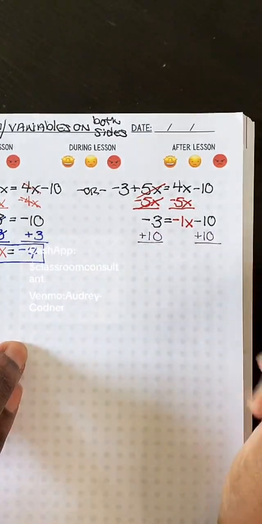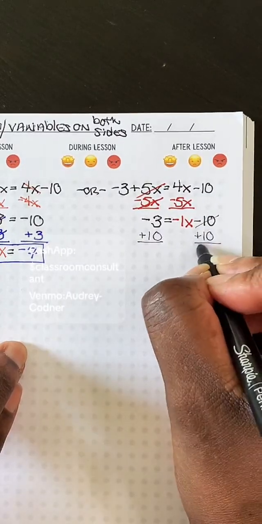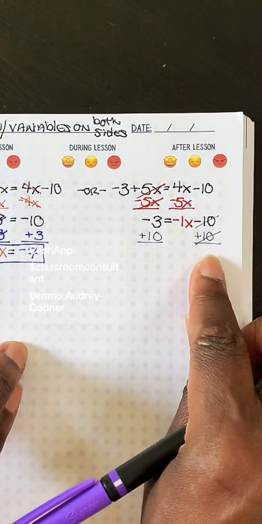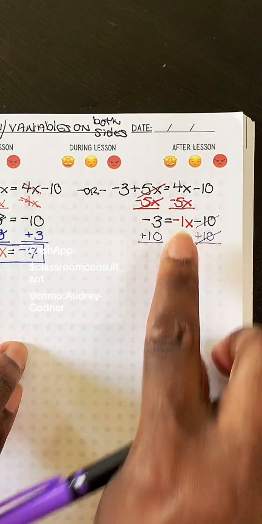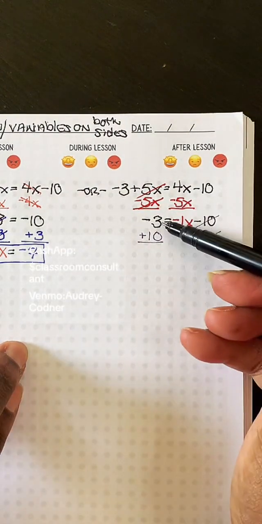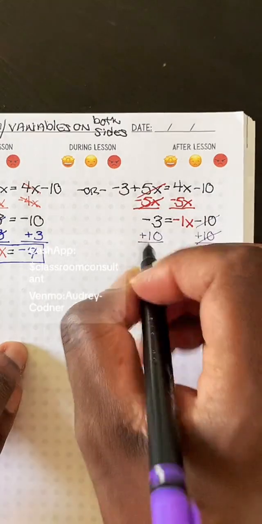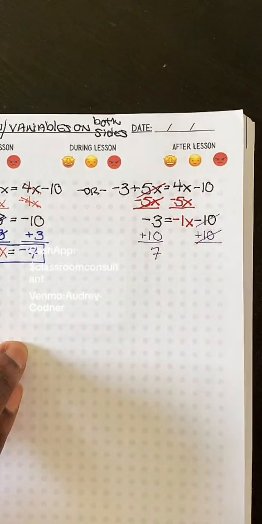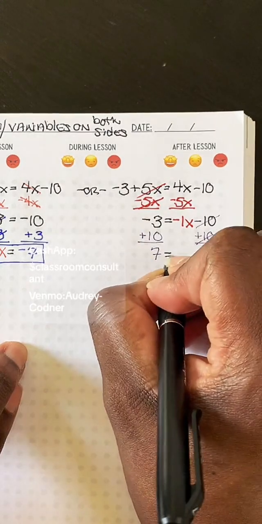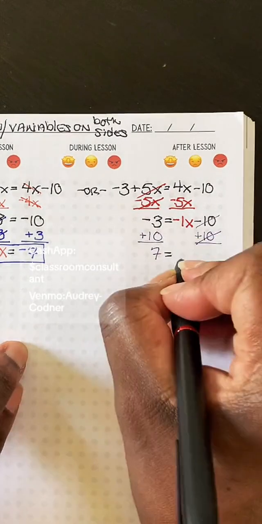It's hilarious. All right, so negative 10 plus 10, that gives me a 0, which is not needed because I still have this negative 1x. So negative 3 plus 10, that gives me a positive 7. So positive 7 is going to equal negative 1x.